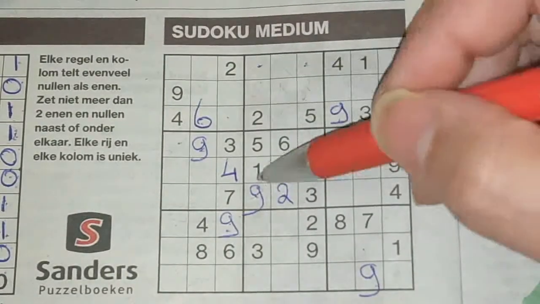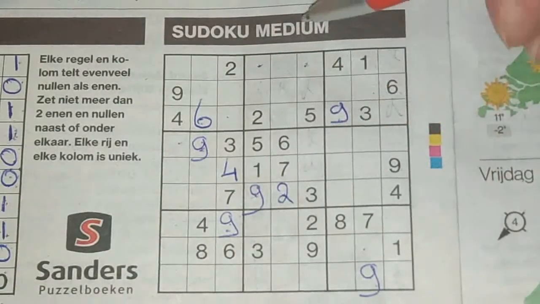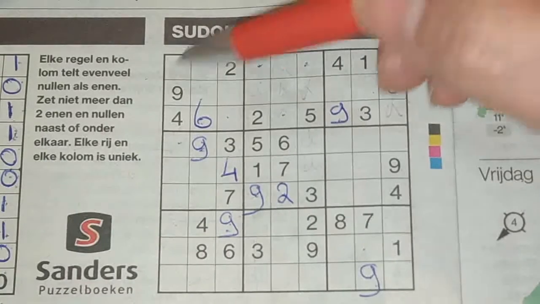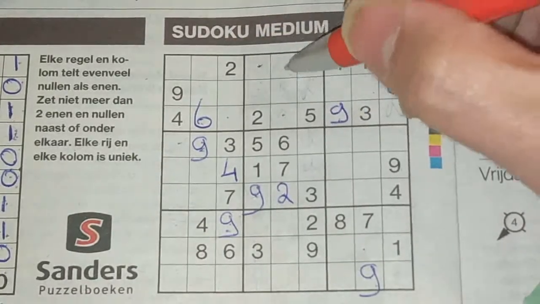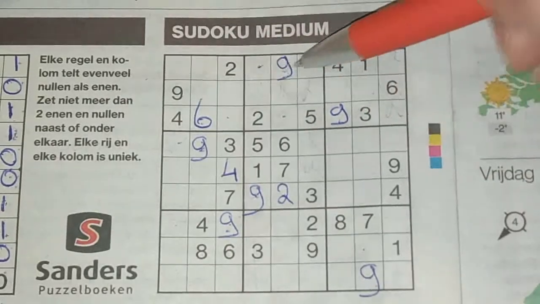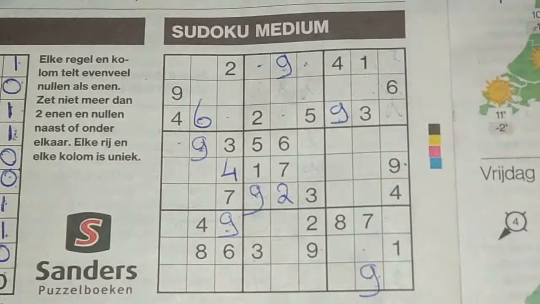9 in this column, 9 in that column. So in the middle column, the only 3 places for 9 is here, here or there. But I see here 9, no 9 there. Here 9, so no 9 there. Only place for the 9 should be here. And all the 9s are used, I can see. Yes, alright.